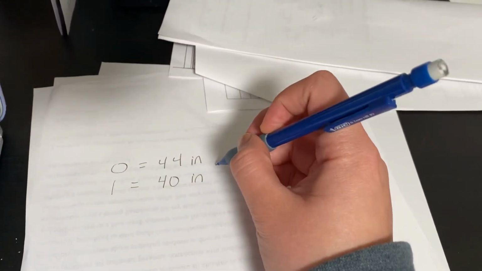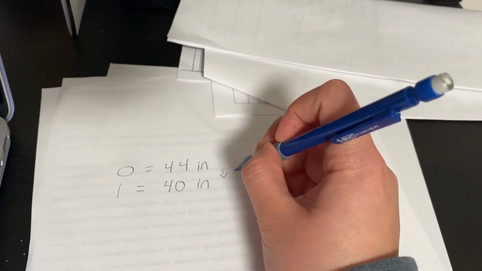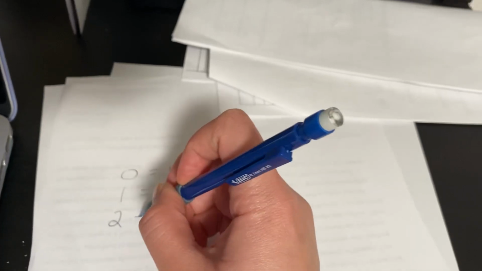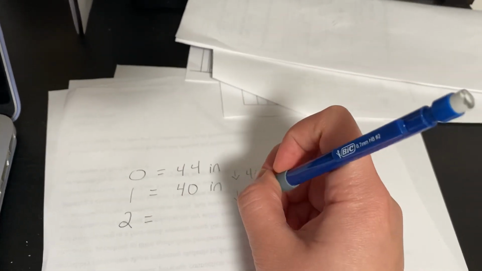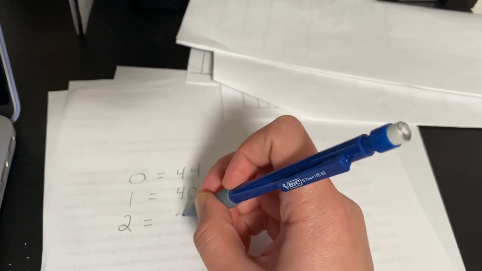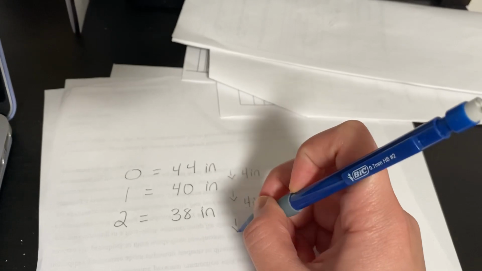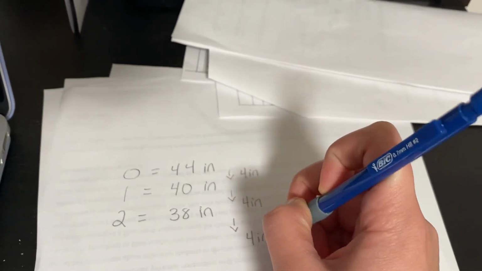So I went down 4 inches. If I have 2 knots and I go down another 4 inches, 40 minus 4 is 38 inches. And so on. So you want to go down by 4s, guys.